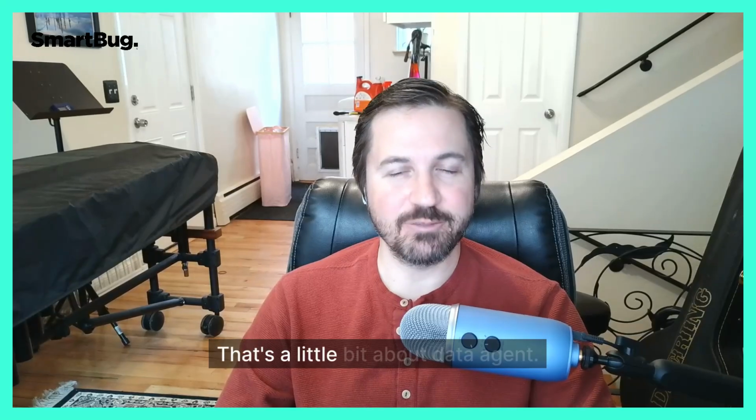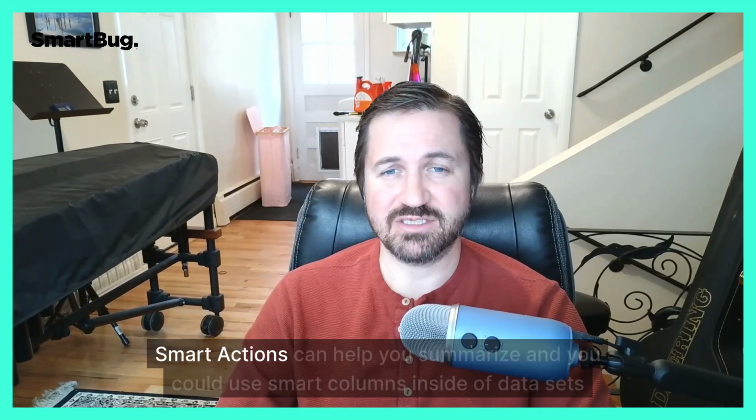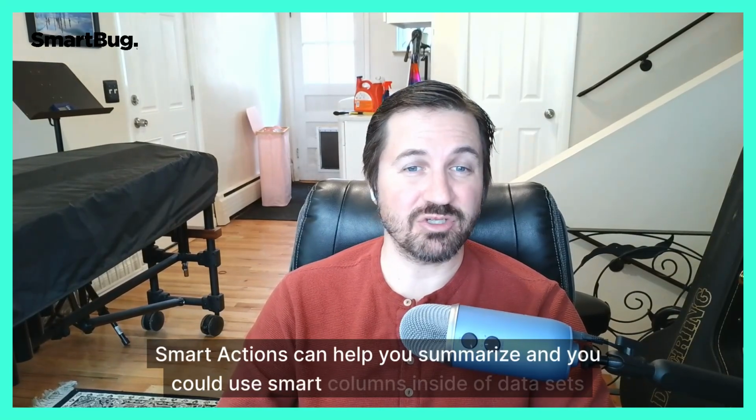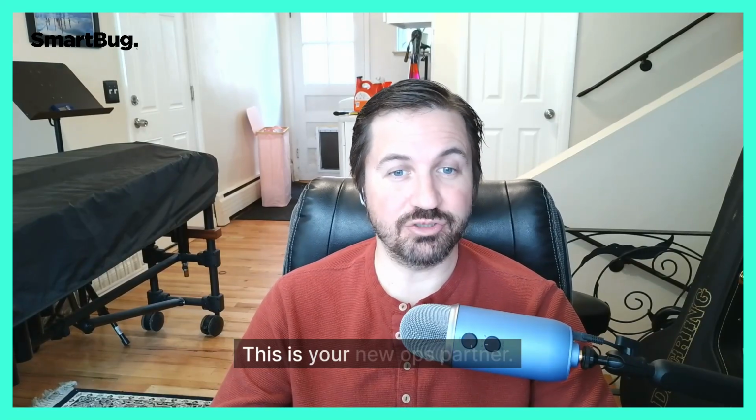So there you have it. That's a little bit about Data Agent. Smart properties can really help you research. Smart actions can help you summarize, and you could use smart columns inside of data sets to help prioritize what you're doing. This is your new ops partner.